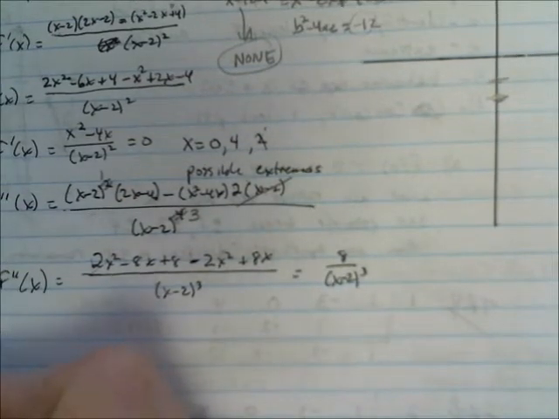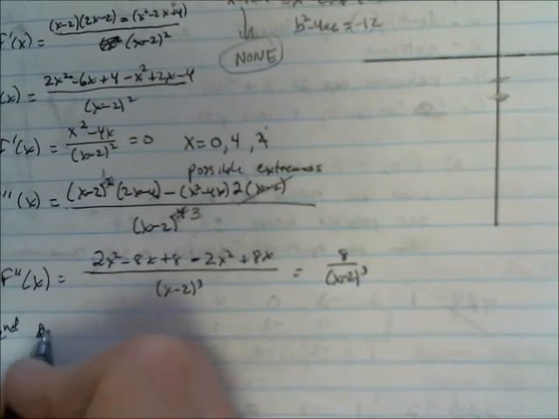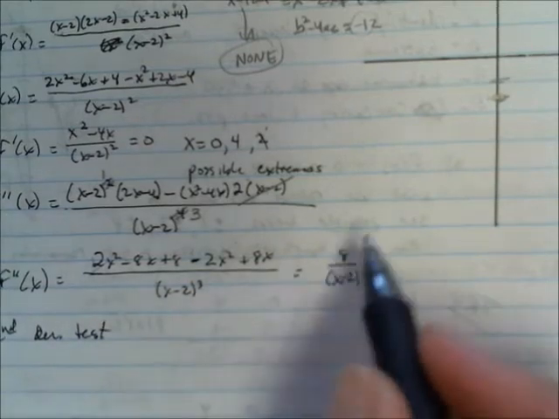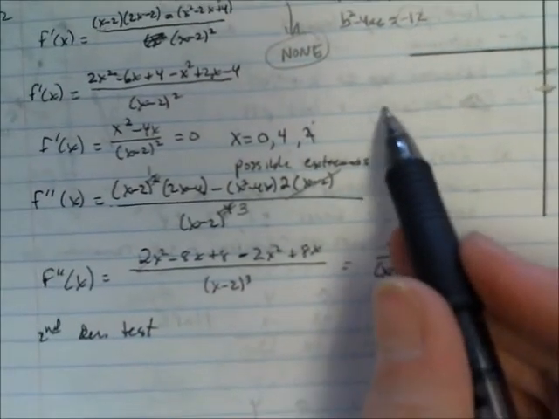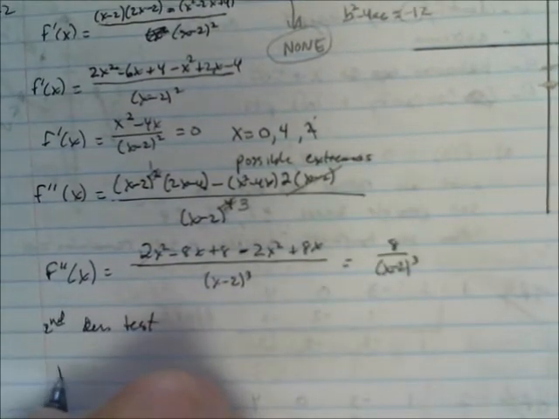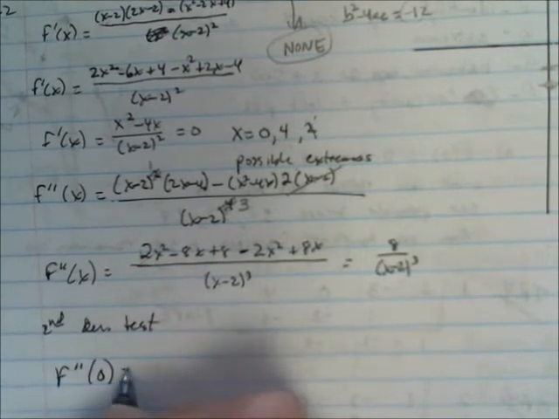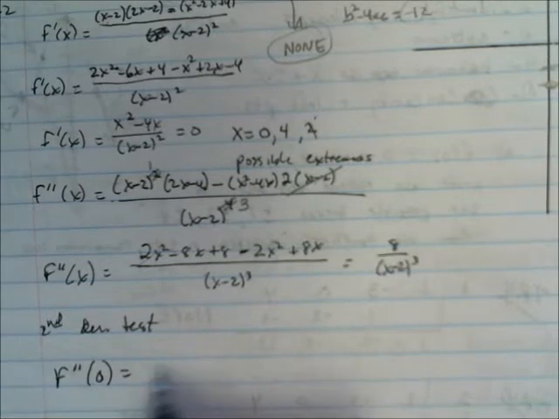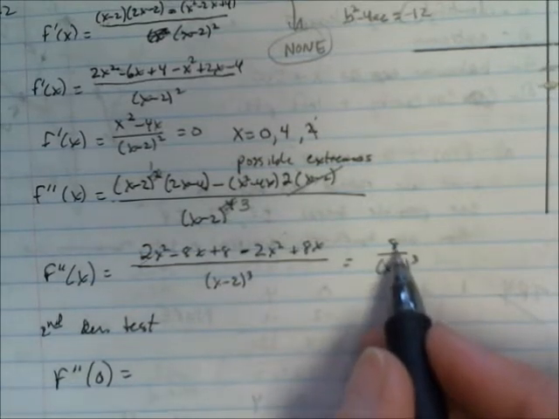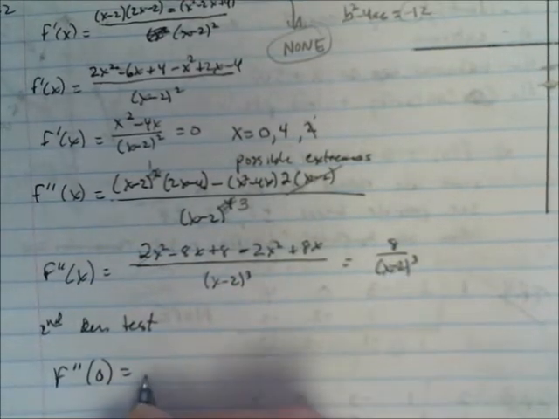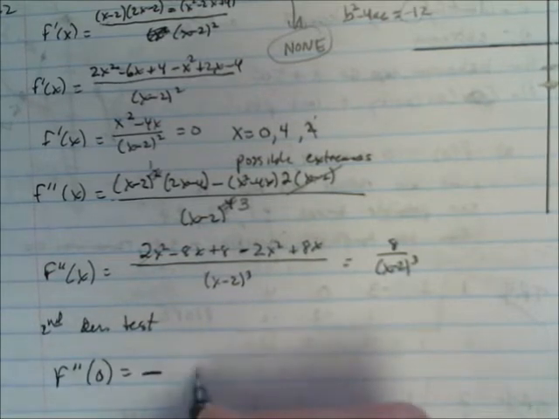So if we want to do a second derivative test on these possible extremas here, the second derivative test says that we're going to do f double prime of 0 and just see if we get a negative or a positive number. So if we put x equals 0 here, we're going to come out to be a negative. And a negative second derivative means it's concave down.